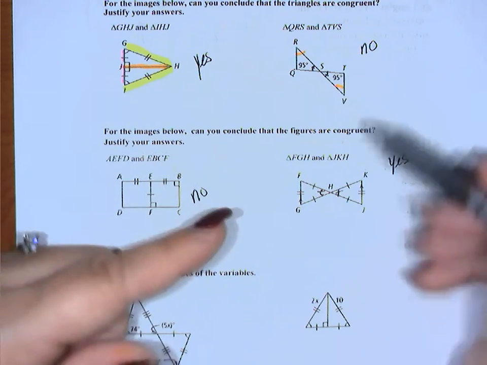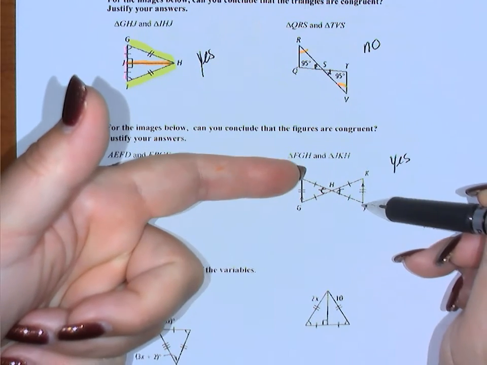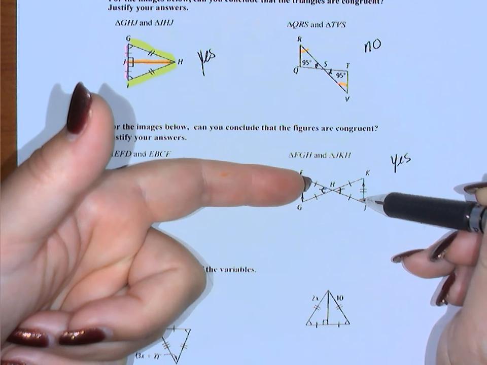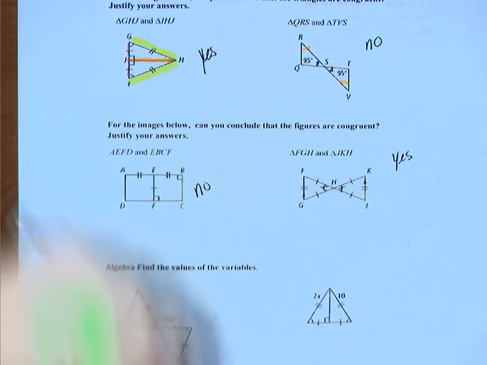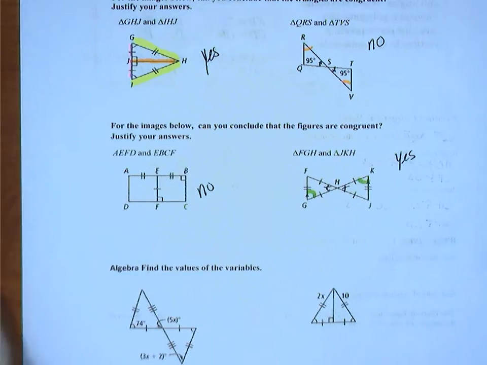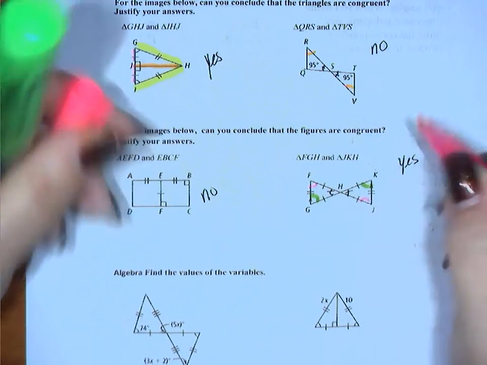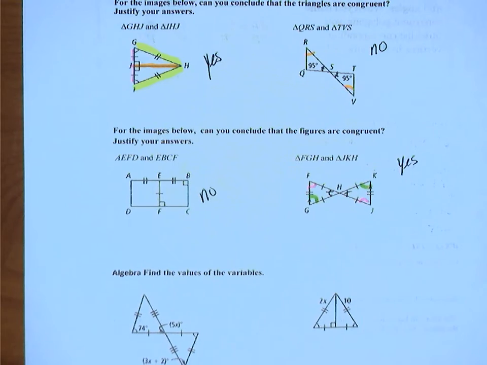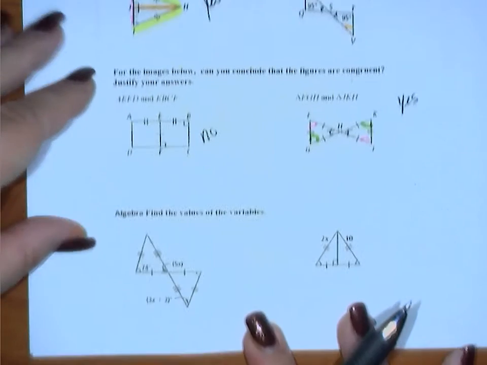And then these are parallel lines. Notice the arrows on them. They are parallel lines cut by a transversal, which makes these alternate interior angles, and these alternate interior angles. So angle G is congruent to angle K, and angle F is congruent to angle J. And because of that, I have 3 pairs of angles that work and 3 pairs of sides that work. So yes, this one is congruent.